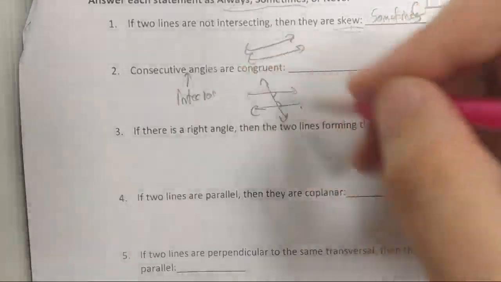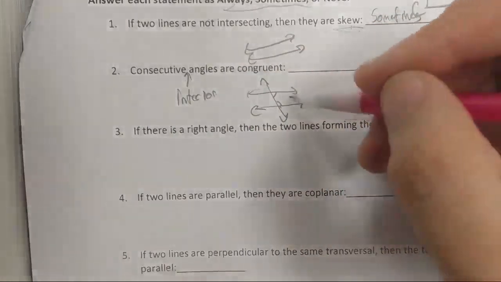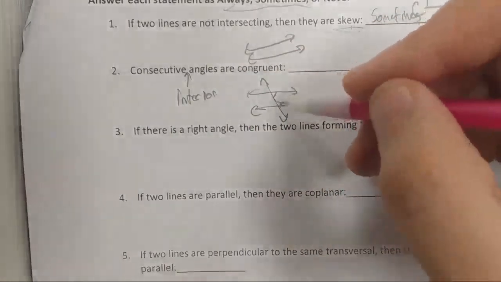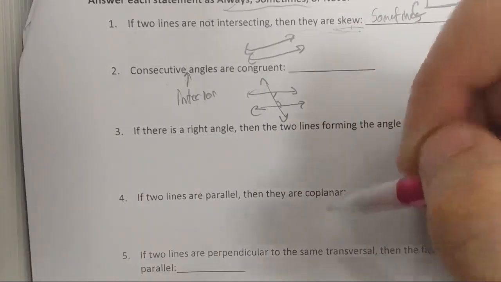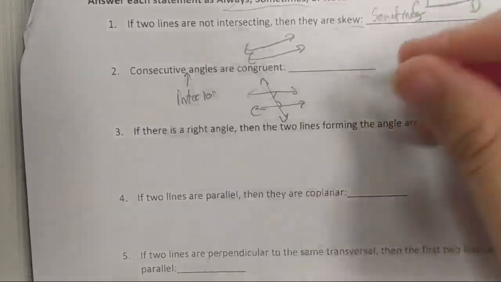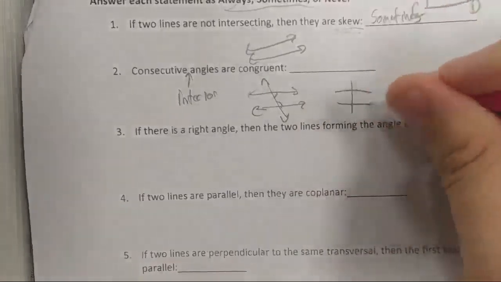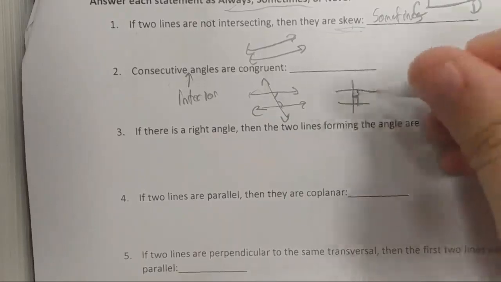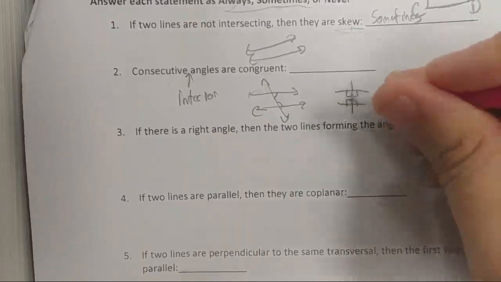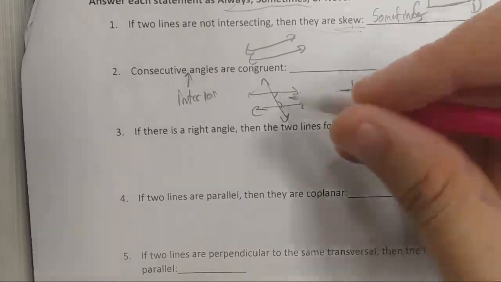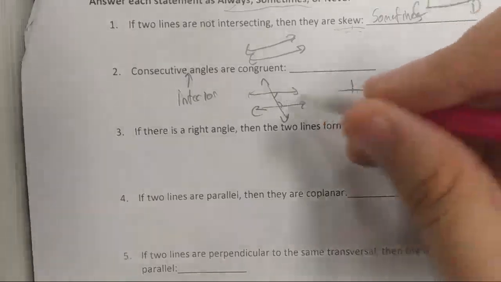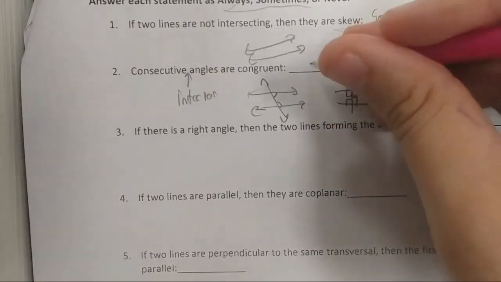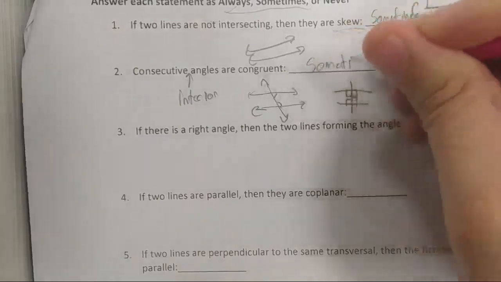So are two consecutive interior angles congruent? Usually not. Usually they're supplementary. But there's one situation where they can be congruent, and that's when they form parallel or perpendicular lines, so that they end up being both 90 degrees. So sometimes they are, and sometimes they're not. I'm sorry, sometimes they're not, and sometimes they are. So the answer to this one is sometimes.